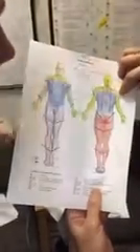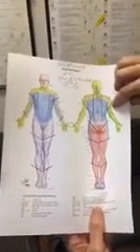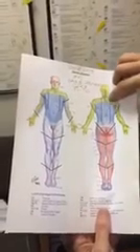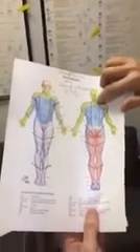C4. So here, let's take a look. We're working down here, though. You see how that goes down into the arm right here? That's C6. Right there. It goes right down into the arm right here. So that's one spot that we'll really want to make sure to continue to treat.